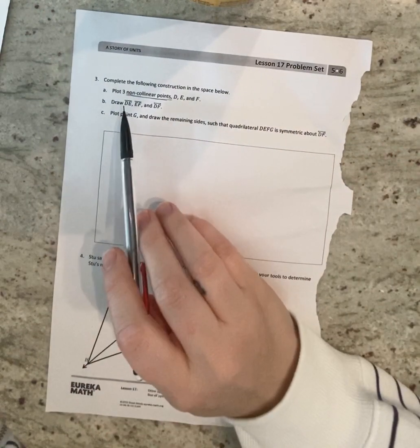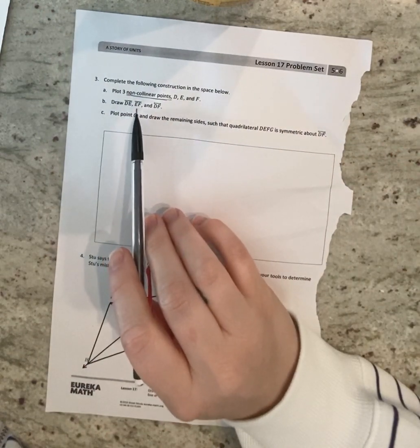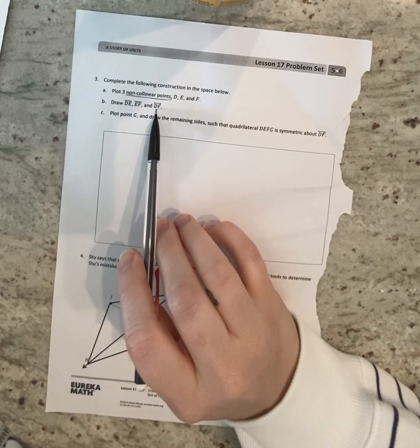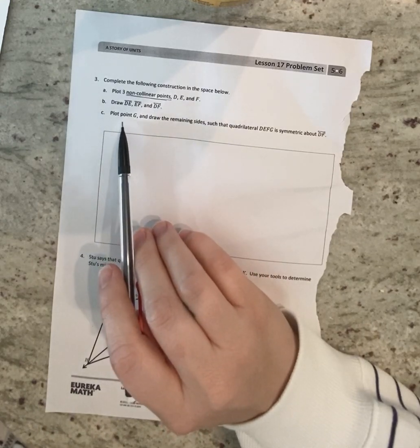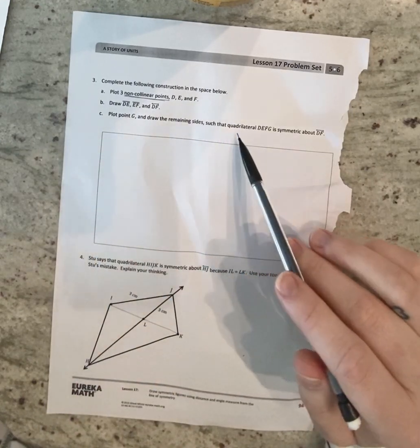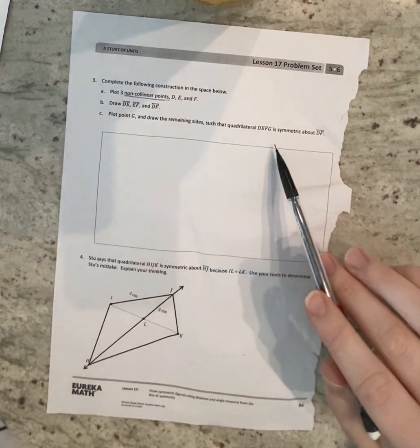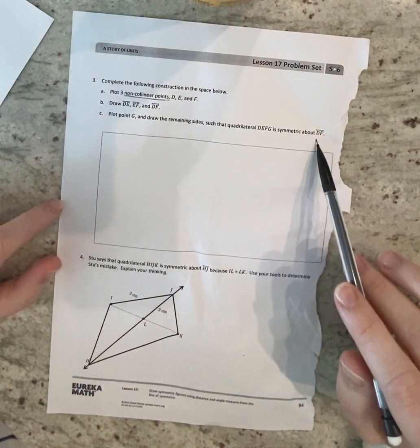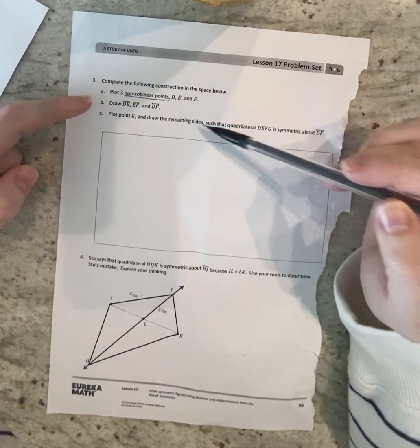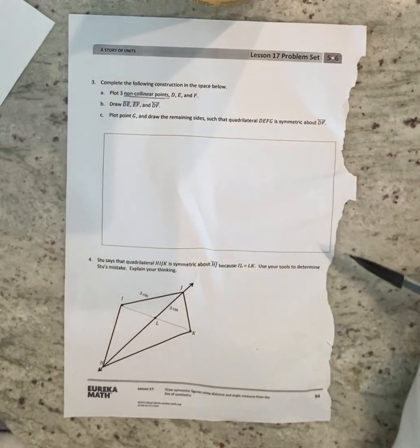So we're drawing a line segment DE, a line segment EF, and a line DF. And then for the last one, it says plot G, draw the remaining sides such that the quadrilateral DEFG is symmetric about DF. All right, I'm just gonna focus on A and B right now. We'll deal with C in a little while.